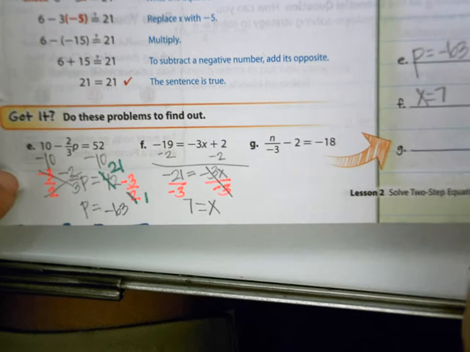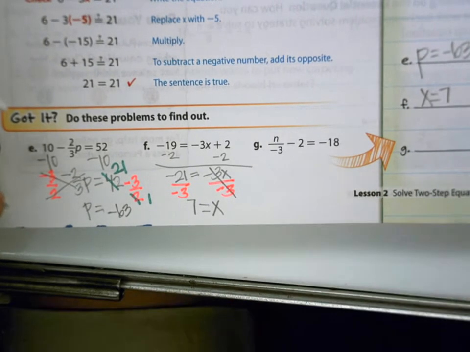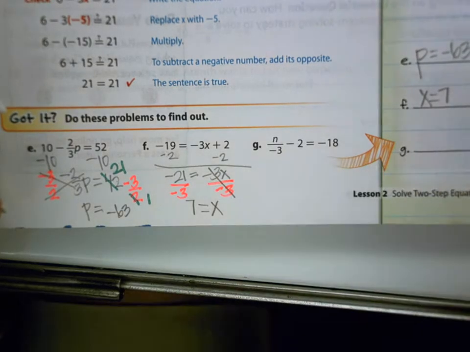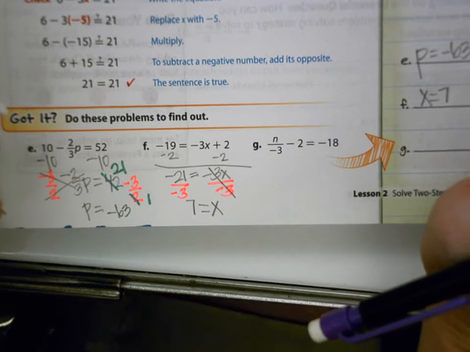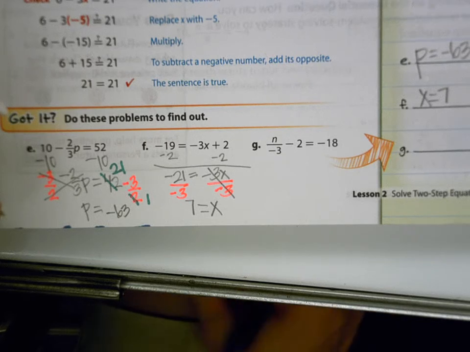Now, this last one is a little bit more difficult. Okay, a little more challenging. Did we get an answer, Tony? Did you already get an answer for G? I got 48. You got 48. Okay, did anyone else also get 48? Couple people? Okay, who just hasn't done this one yet? There's a lot of you who haven't done that. That's okay, we'll do it together.